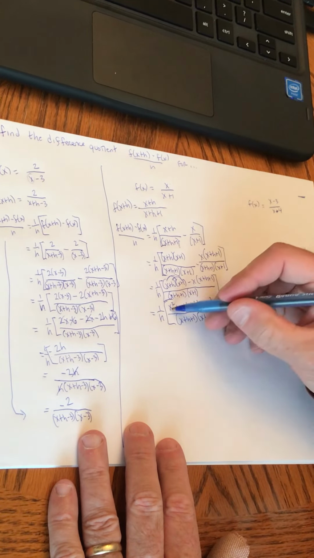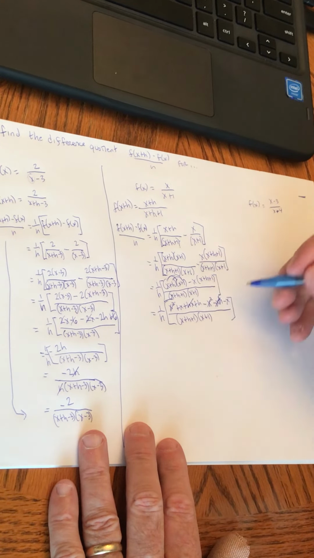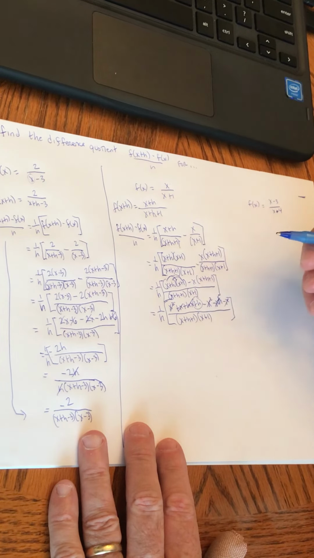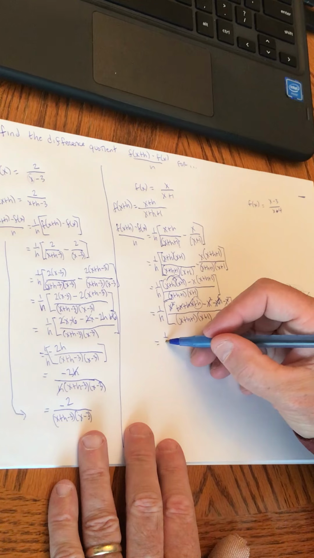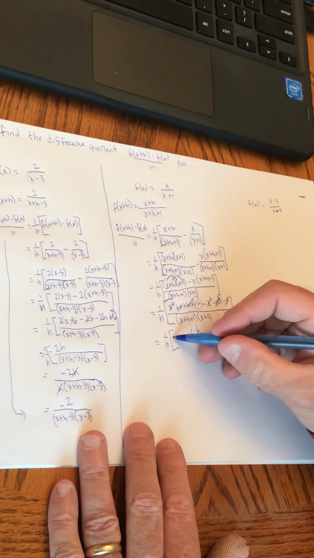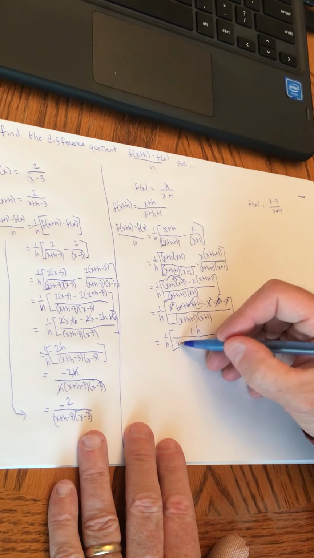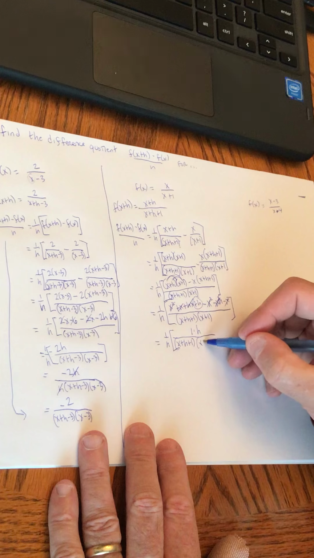What cancels? X squared and negative x squared, negative xh, positive xh, negative x, positive x, leaves me with just positive h on the numerator, or 1 times h in the numerator. Over my common denominator, x plus h plus 1 times x plus 1.